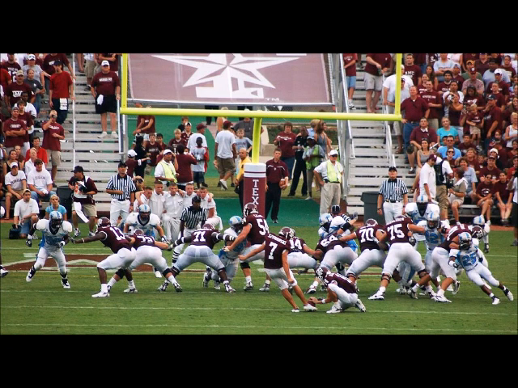Another way to score is to try and kick the ball off of the ground and through the goalposts behind the end zone that the team is trying to score in. This is worth 3 points and is called a field goal.